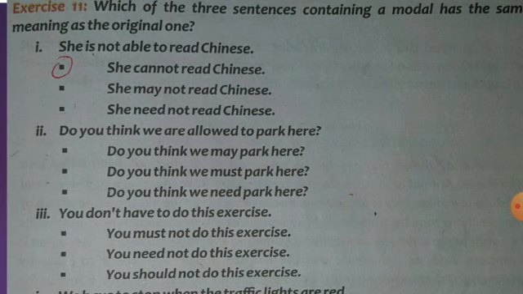She cannot read Chinese. She may not read Chinese. She need not read Chinese. She may not read Chinese means the situation is not clear to you; she may not means no certainty. She need not read Chinese means she does not need to read Chinese, but they have written she is not able to read Chinese, so it means she cannot read Chinese. So we will circle that option, she cannot read Chinese.